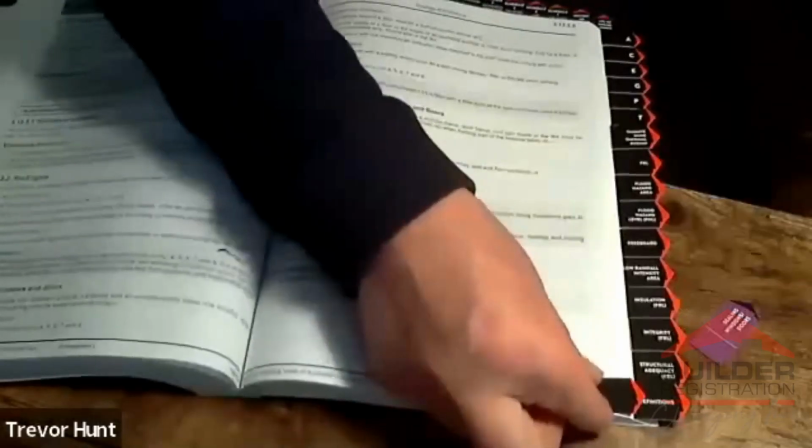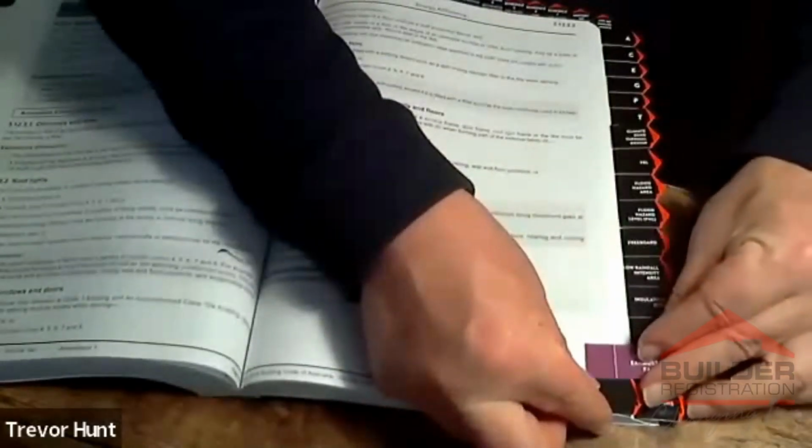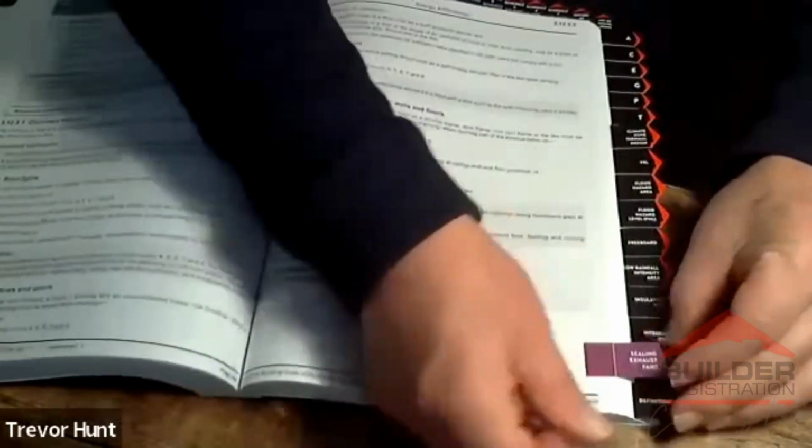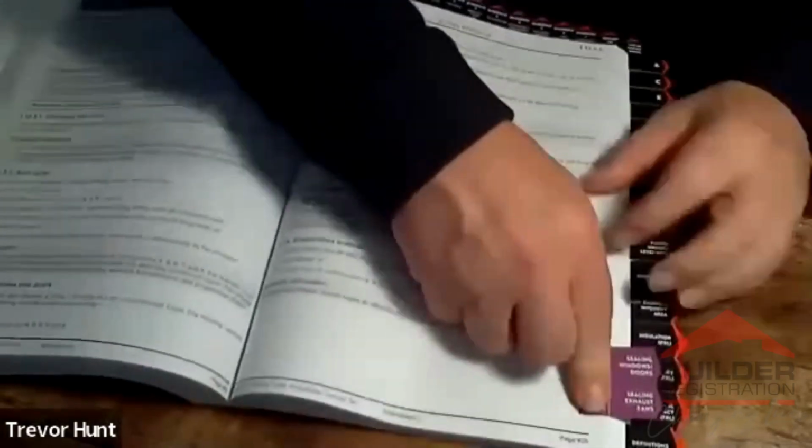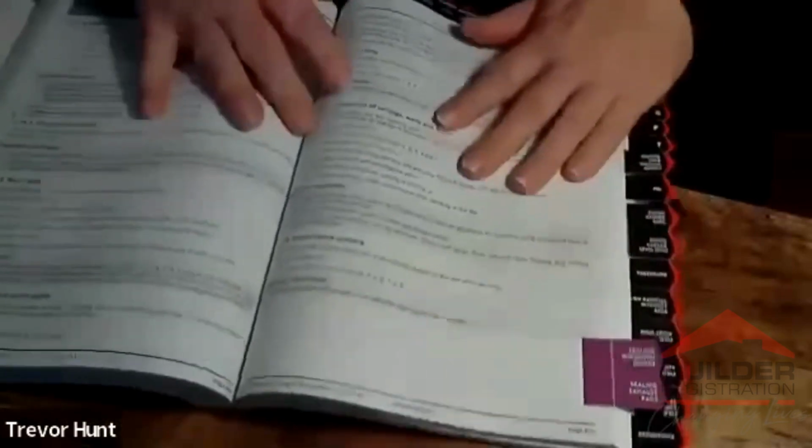But on page 405, I'm putting in my ceiling exhaust fans and ceiling windows and doors. So 2 tabs. Usually I do find where we've got 2 tabs or more on a page, we cut through these very quickly. So I've got those 2 in. Page 405, I've got ceiling exhaust fans and I have ceiling windows and doors. And that is page 405.